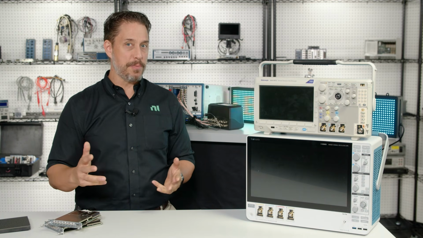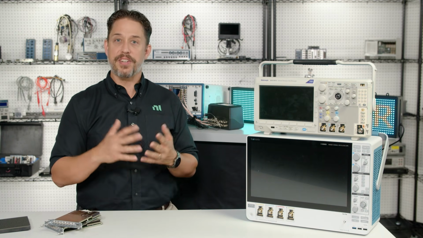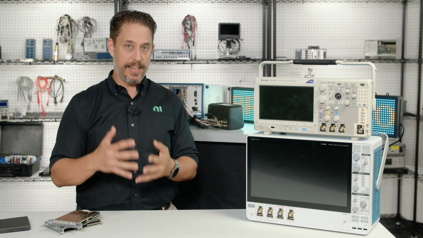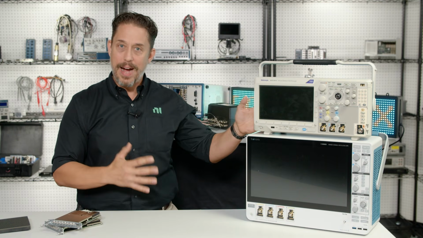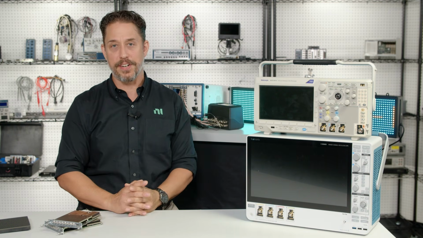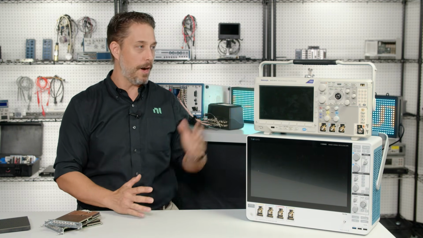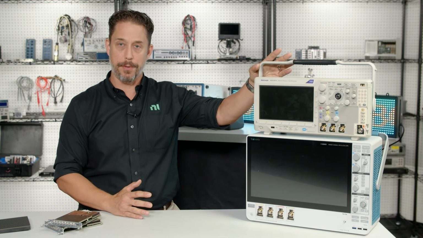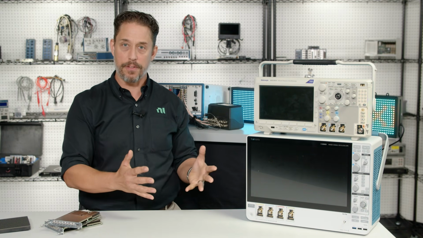In the world of test and measurement, especially during automation, the scalability of your test systems can be key. And using traditional box instruments like the oscilloscopes that we have here, scalability typically comes in the form of adding a new instrument to your system and trying to figure out how to automate and get all of those synchronized.